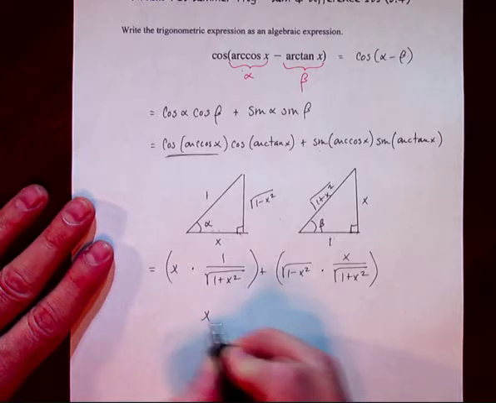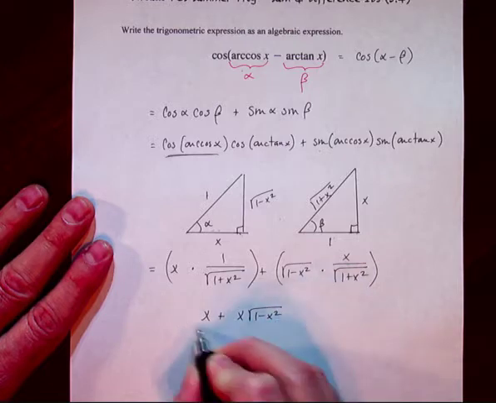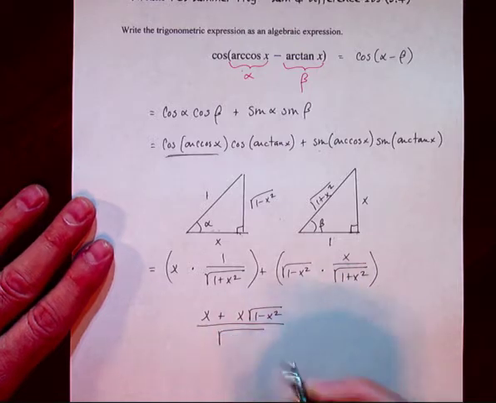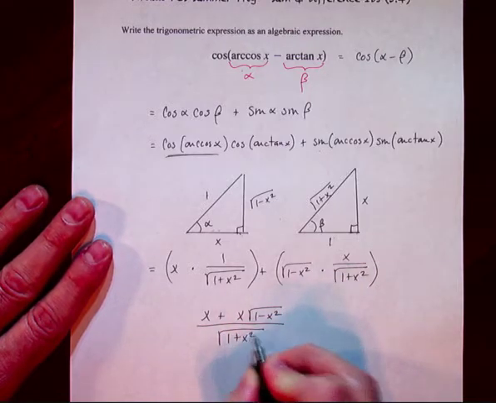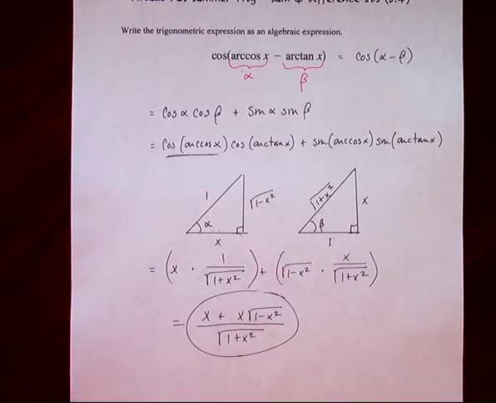And so it's going to be x plus x root 1 minus x squared, all over root 1 plus x squared. And if you're looking for a way to express that as an algebraic expression, which were of course the instructions, then there you go.